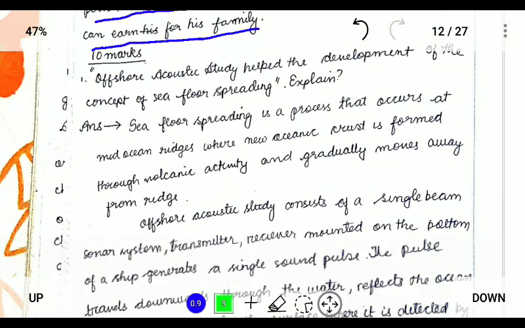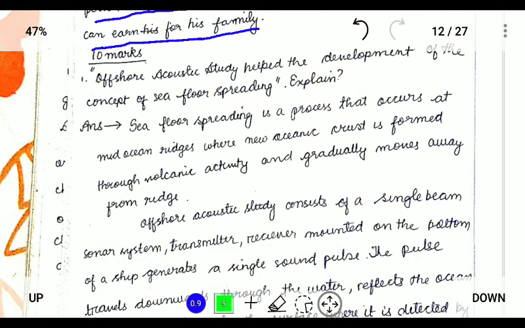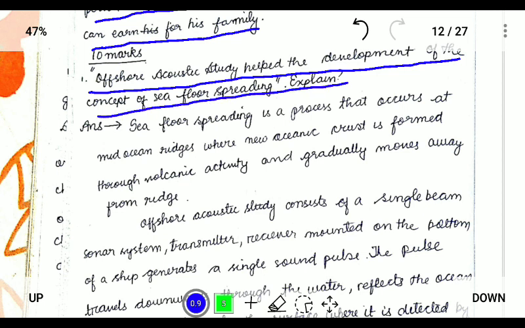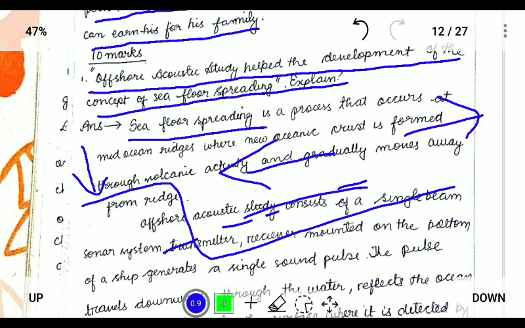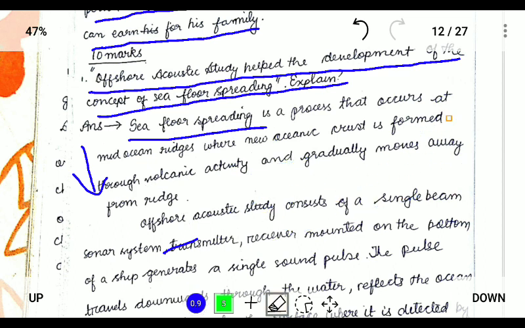Next, for 10 marks. Offshore acoustic study helps in the development of the concept of sea floor spreading. Explain. This question was asked in the UPSC geography optional paper for 10 marks. So to know this, we should know what sea floor spreading is. Sea floor spreading is a concept in which, if this is the land and this is the ocean, due to the tectonic activity of the earth, it is believed that the sea floor is spreading away from each other at the crust.